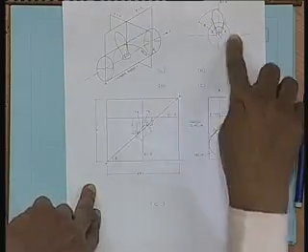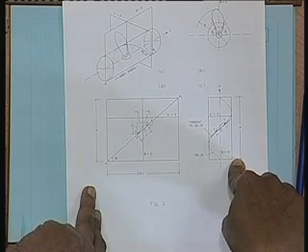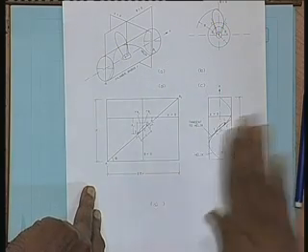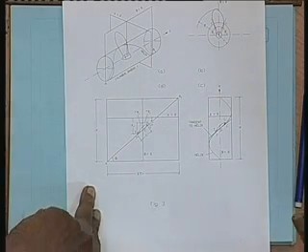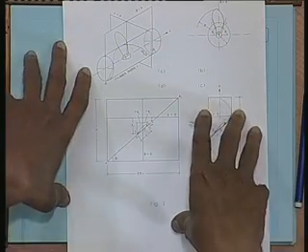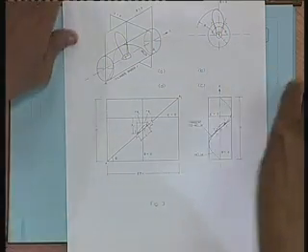Now, if this is projected in other views, they will look like this. I think we can skip it for the time being and proceed further. Any doubt so far regarding how a propeller should behave?